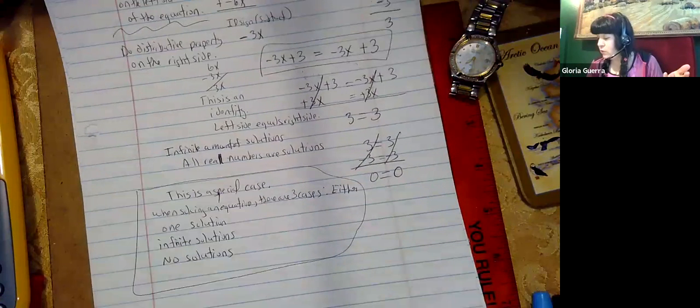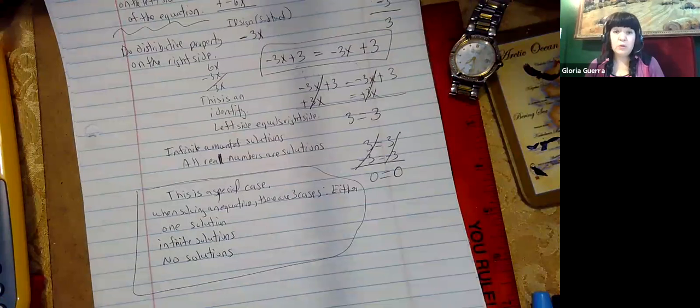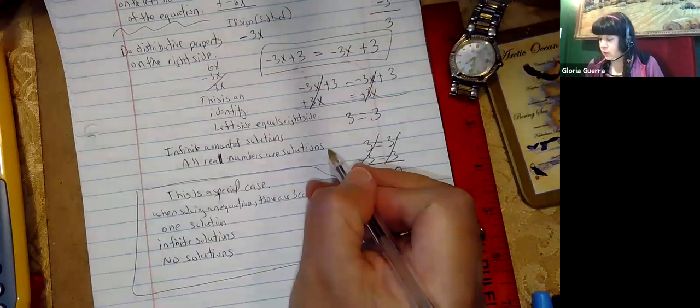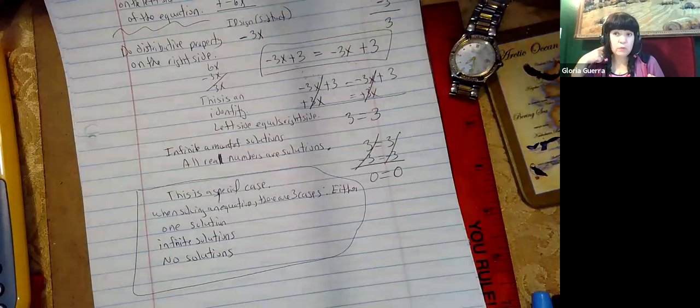You either get one solution, or infinite solutions, which means all real numbers are solutions, or no solutions. And on the tests, it would be important for me to test you on all three of those to show that you can demonstrate that.